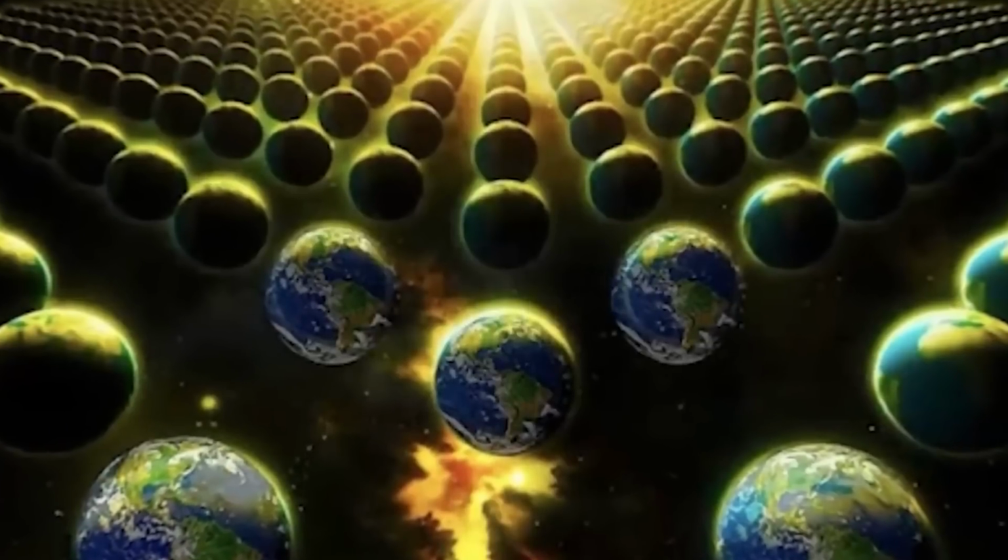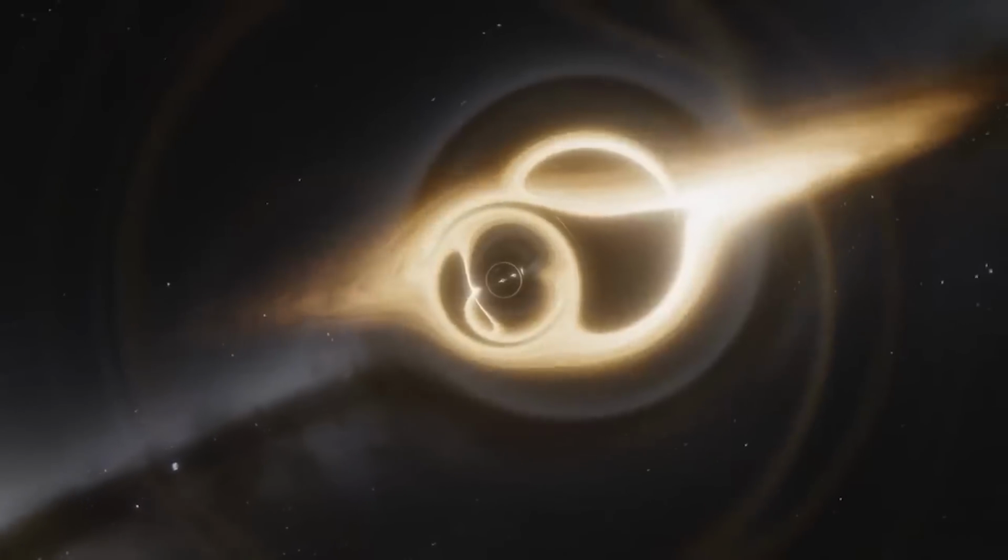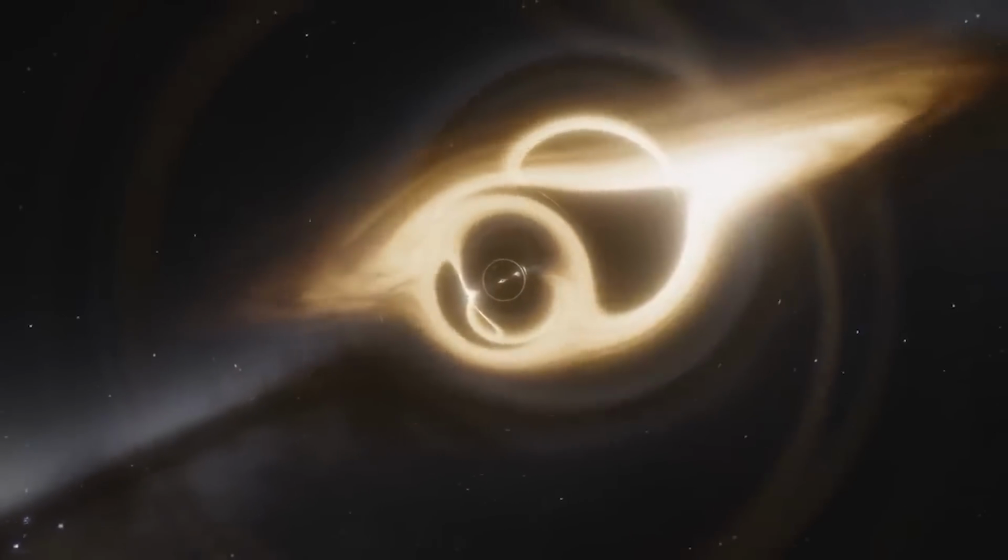In our number 9 spot today, we have infinite universes. Piggybacking off of that last point, we have the fact that there just might be even more universes. Like, not just more of our kind of universe, but more of the universe. The Big Bang started off our universe, but it was not the beginning of everything.